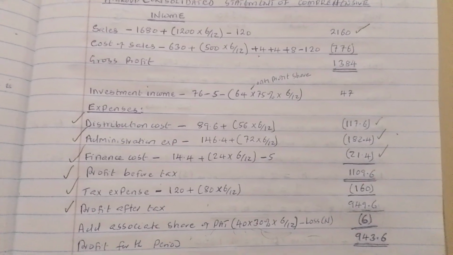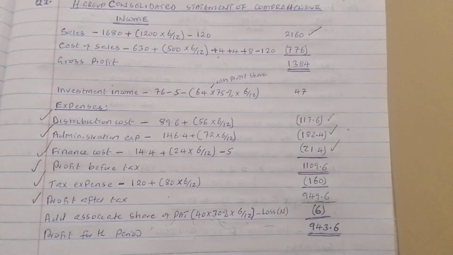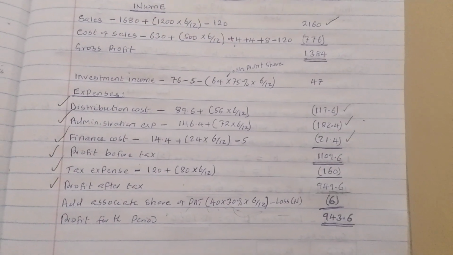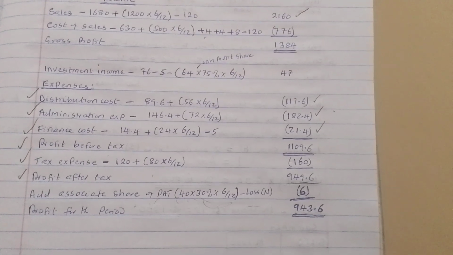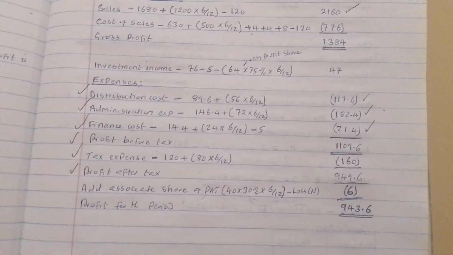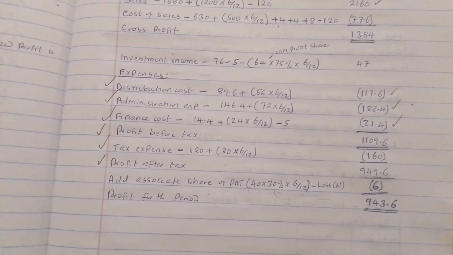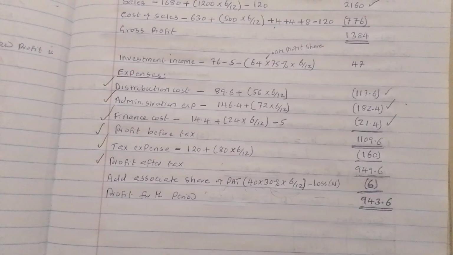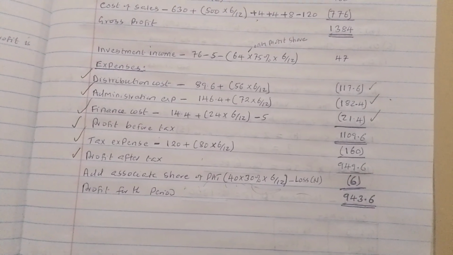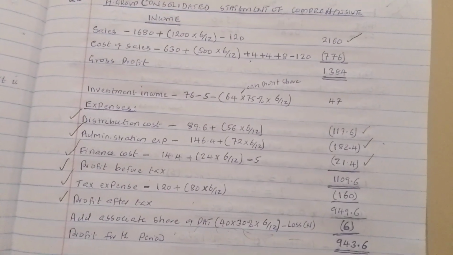Then cost of sales, you just take the cost of sales for the parent, 630, plus 500 for the subsidiary, times 6 over 12, plus 4 plus 4 plus 8 minus 120. So 4 was the depreciation, and the other 4 is also for the depreciation. 8 is the unrealized profit in the closing stock, and you minus the same 120.